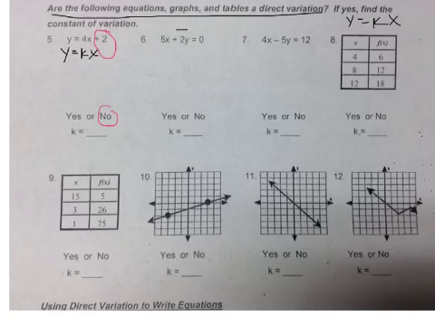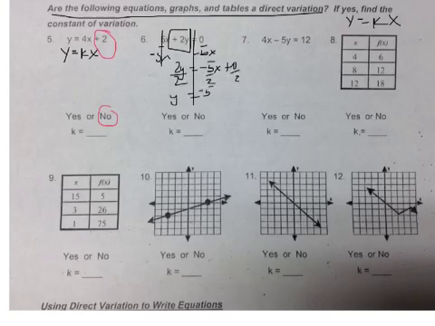The second one here, you'd have to go through our solving process, where we solve for y, so we minus 5x to both sides. That becomes 2y equals negative 5x plus 0. Divide everything by 2. And so we get y equals negative 5 over 2x. And 0 divided by 2 is just 0, so this becomes just negative 5 over 2x. So we see that this one does fit into the form of y equals kx. So this is a yes, and our constant of variation is right here, negative 5 over 2.